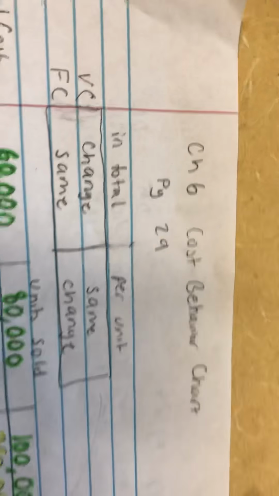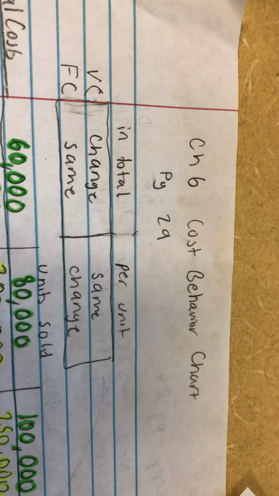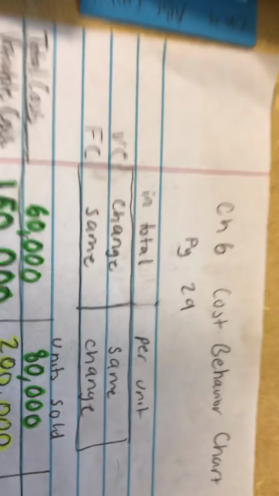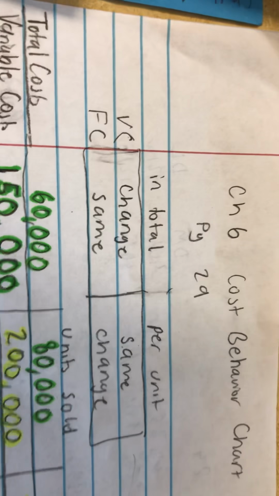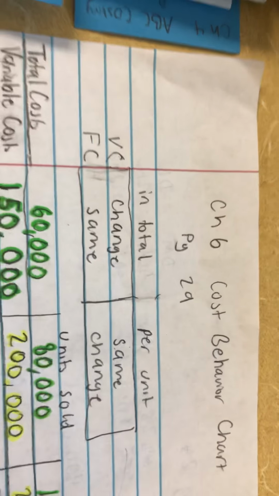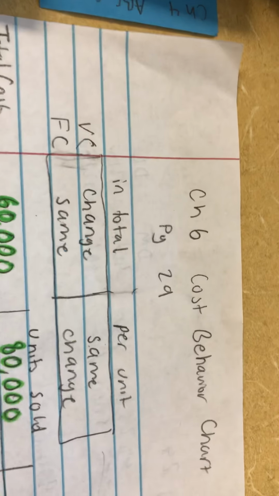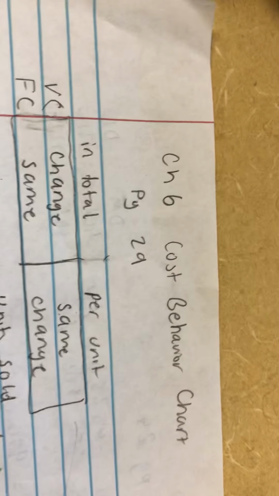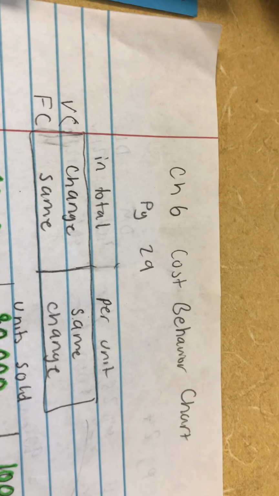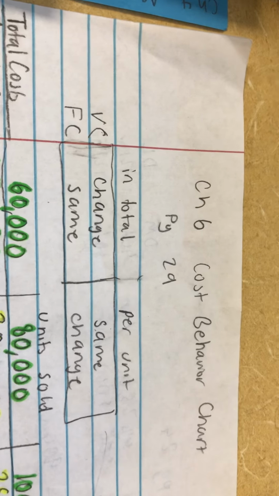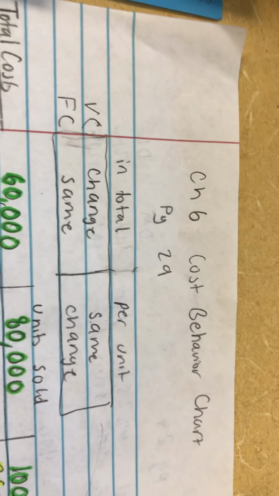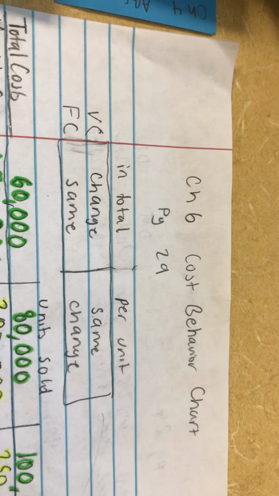So first off, we should memorize this chart. Basically, I just wrote out an index card and I'll probably memorize it later. But basically it means that in total, variable costs change in total, and then variable cost per unit stays the same. As for fixed costs, in total, it stays the same, and for fixed costs per unit, it changes.